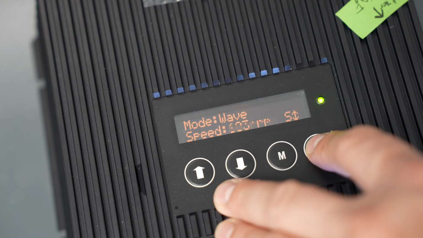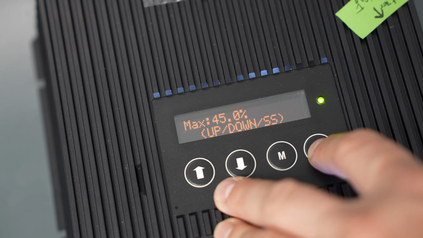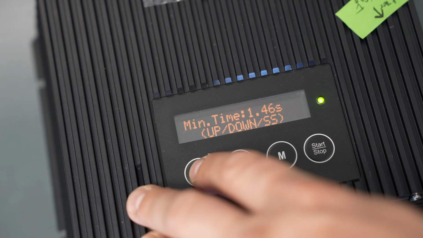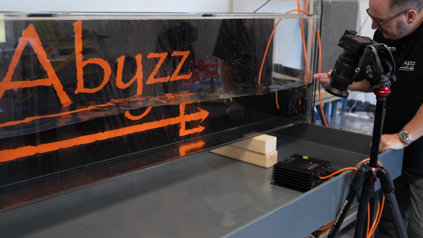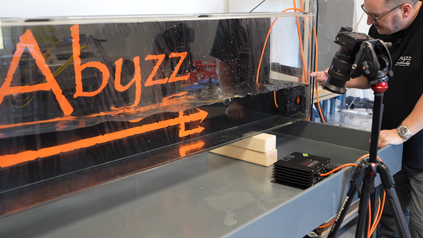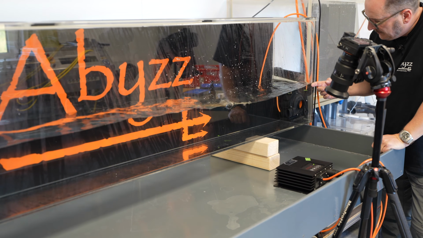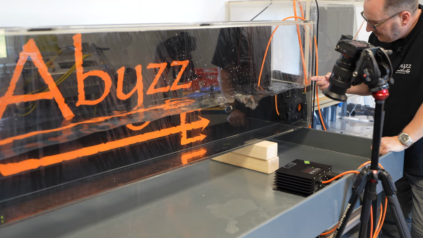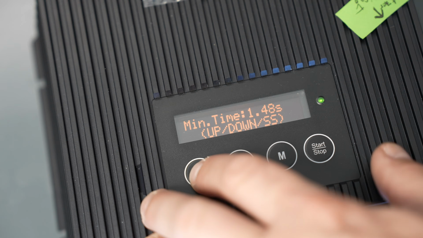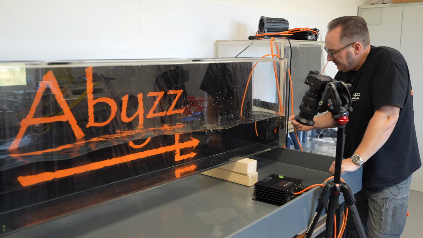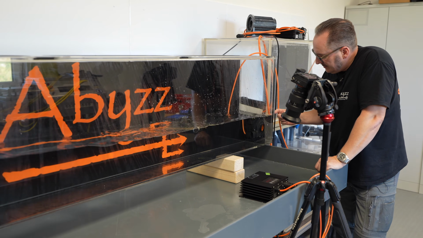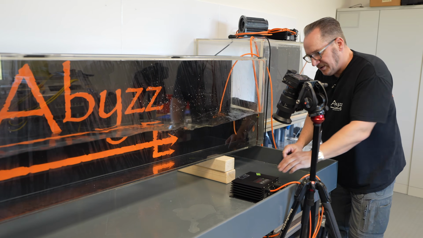It just takes a while to match exactly your tank's inner frequency, but you basically just listen to the pump. So it has to accelerate when the wave is coming in. It's too early, so we need to raise this time here a little bit. Still too early.